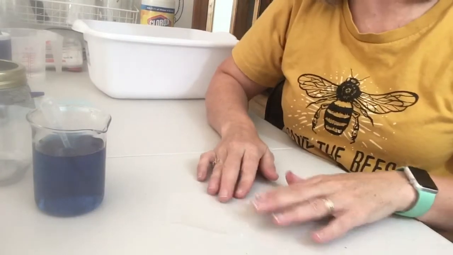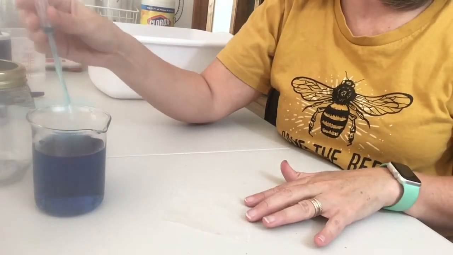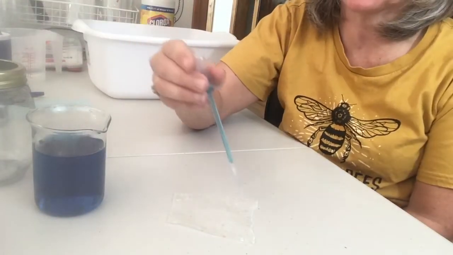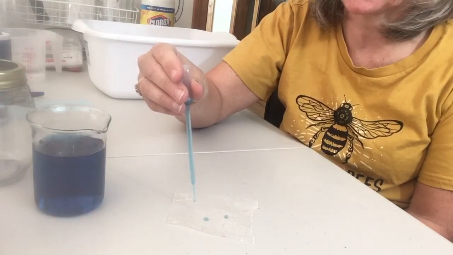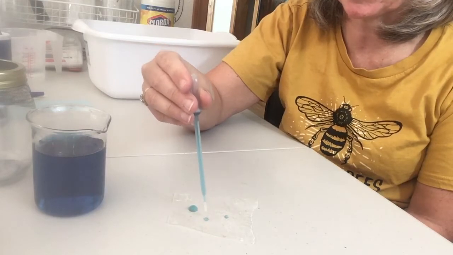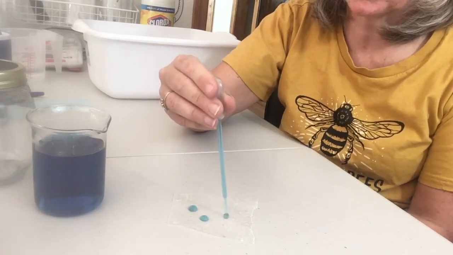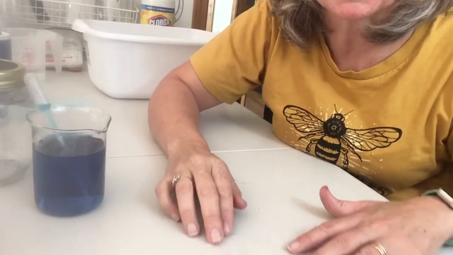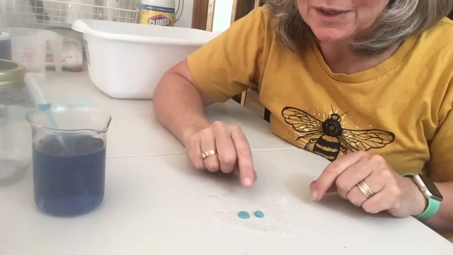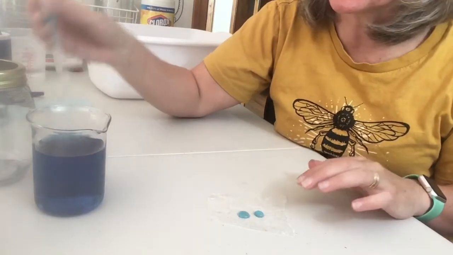This is just wax paper, and I'm going to take a couple of water molecules from this glass. I've put some food coloring in it, and I'm going to put those water molecules onto this paper so you can see it. I'll make a couple really big ones. You can see that on this wax paper, which is non-polar, so it's really hydrophobic, it makes these cool spheres or droplets of water.